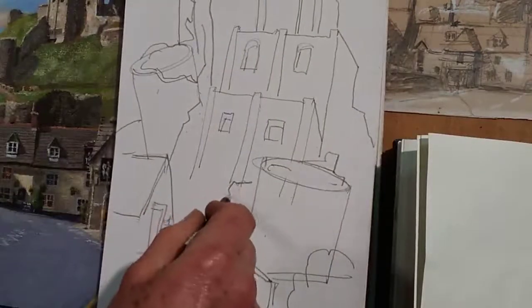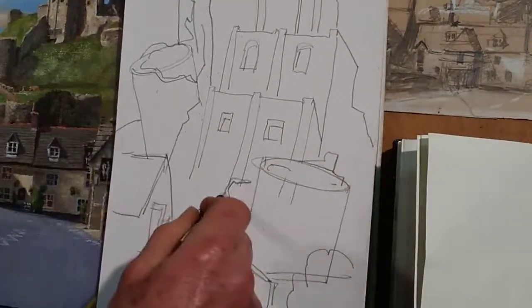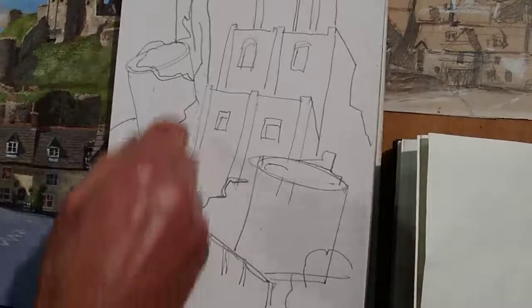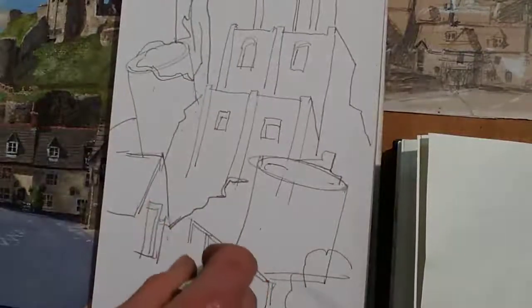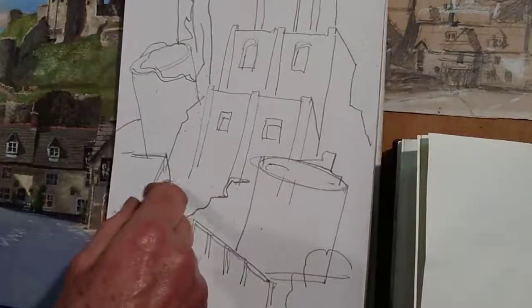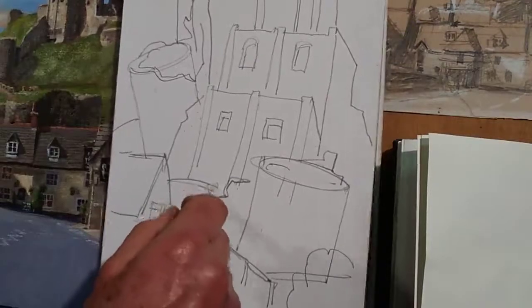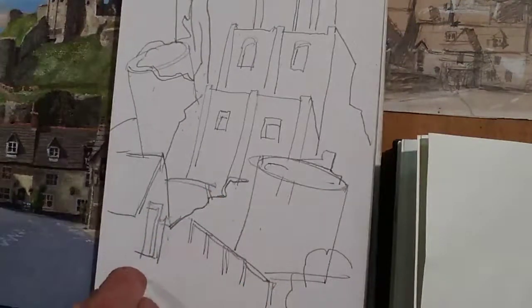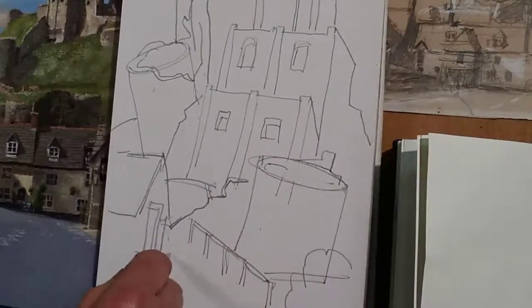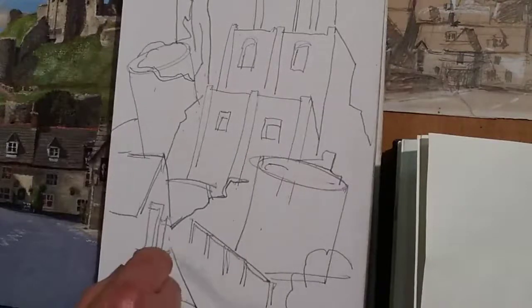And we've got jagged walls going down. I'm going to just take some of the shapes and fill in the gaps with more of the shapes, I think. There's a roof of the pub down here.